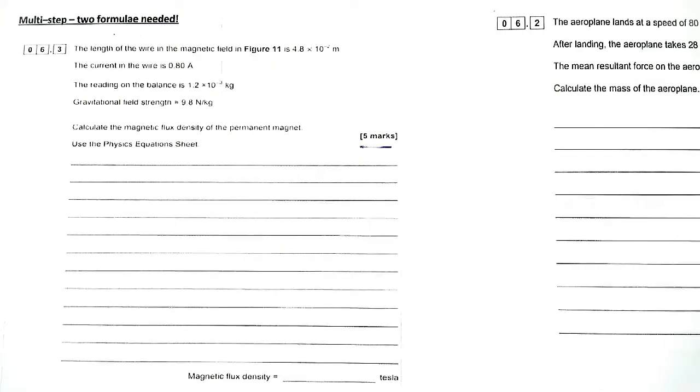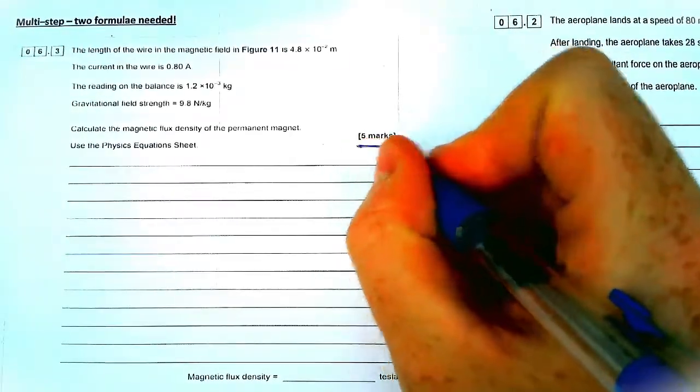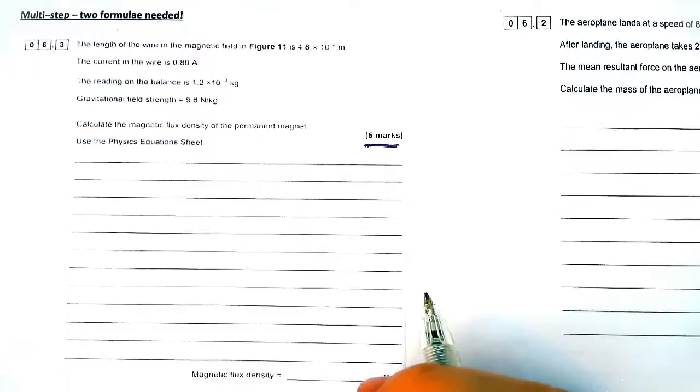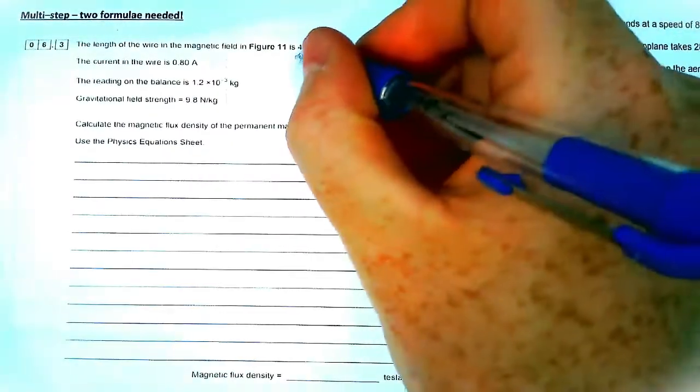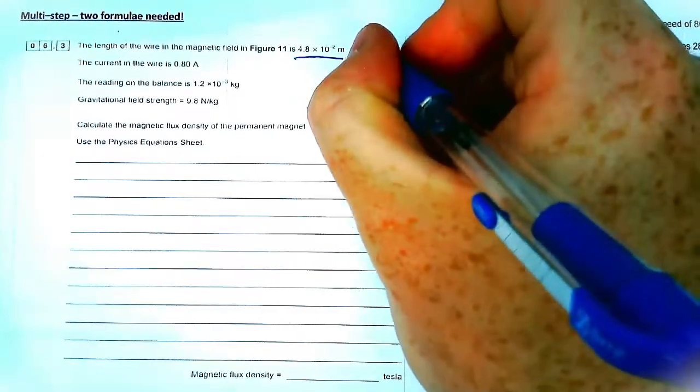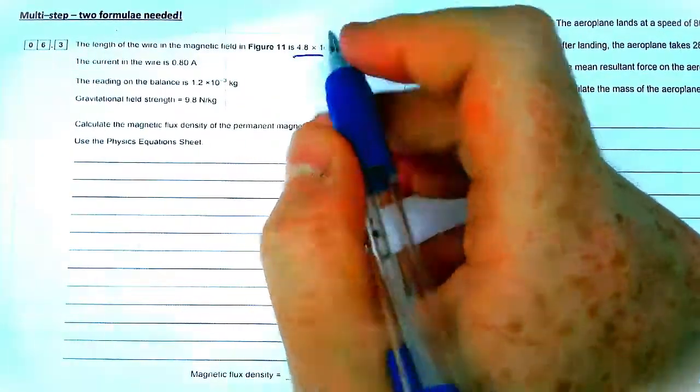We know it's a multi-step equation, i.e. you need more than one equation because it's 5 marks and there's a load of information given to us. So let's have a look at what we've got. So let me underline the key things we've got. We've got a length of wire. Now I haven't given you the context of this question, just the numbers, but we've got a length of wire here. We've got some current.